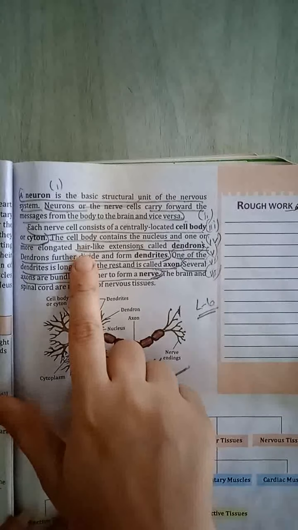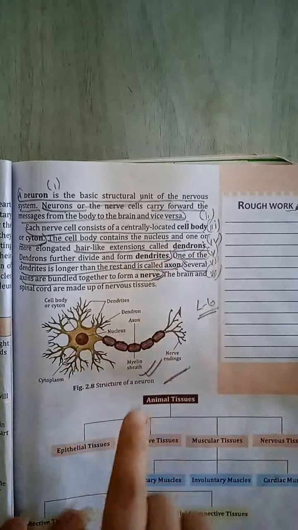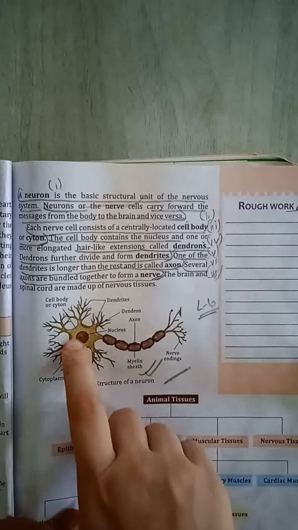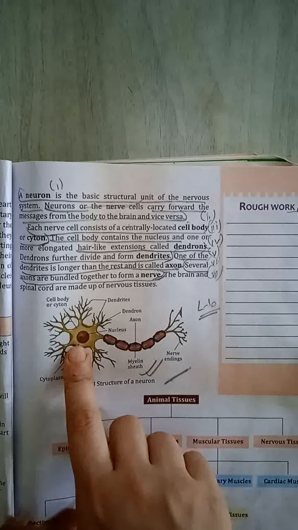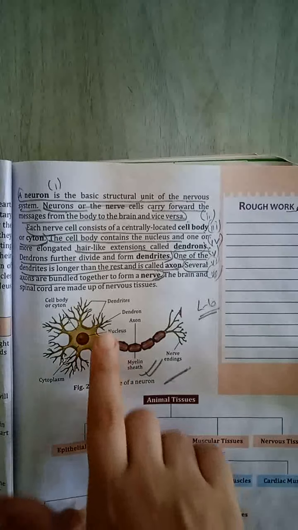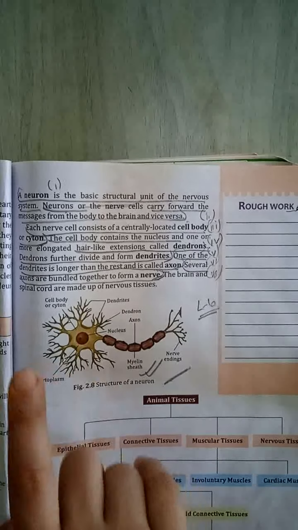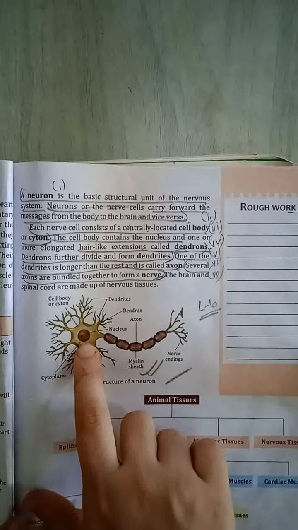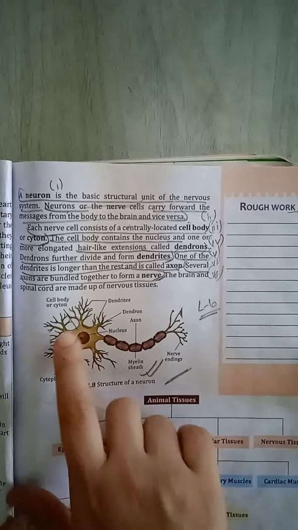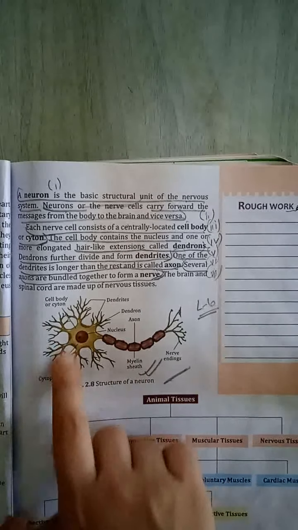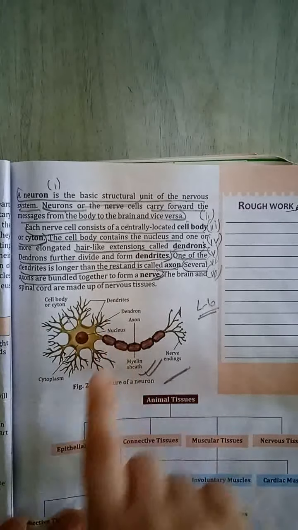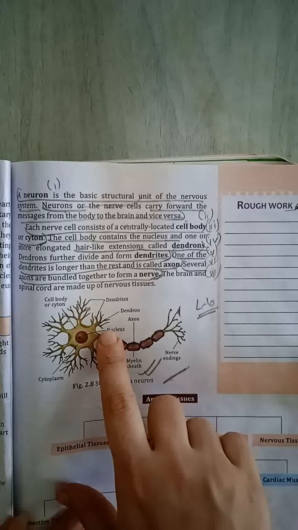Now each nerve cell or neuron consists of a centrally located cell body. This centrally located body is known as the cyton. The cell body contains a nucleus and one or more elongated hair-like structures. You can look into the diagram. These are known as dendrons.